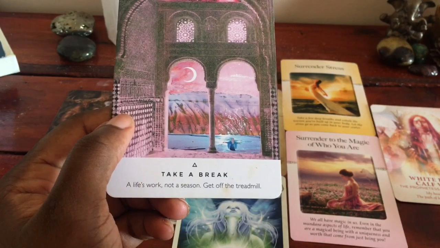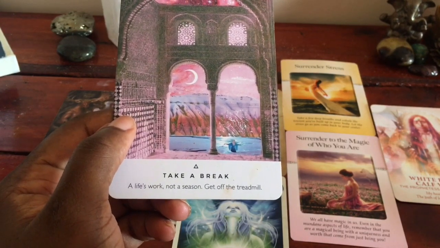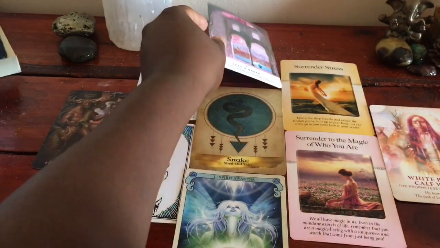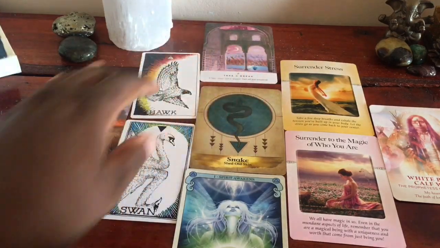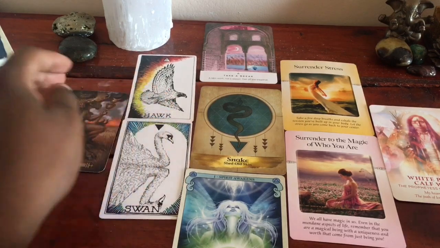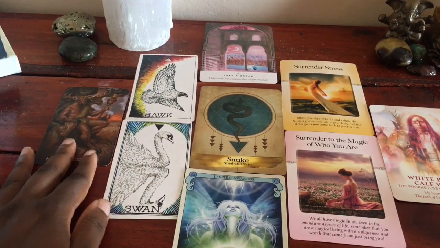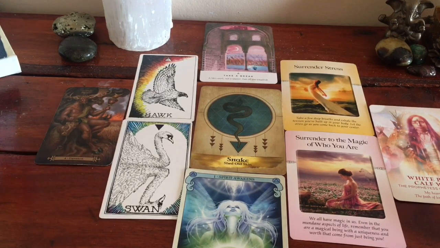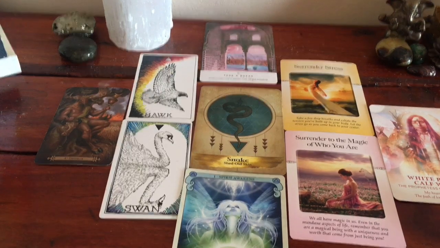So it says a life's work, not a season. Get off the treadmill. So understand that you don't have to be in a hurry to get things done, but take your time so that one, you can do things correct the first time and you don't have to go back and redo it. And two, it gives you the opportunity to discover something new in what you're doing. So, some things we stumble upon when we're taking our time, okay? The kids, we stumble upon the cute little cottage in the woods. We're taking our time instead of rushing ahead, right?